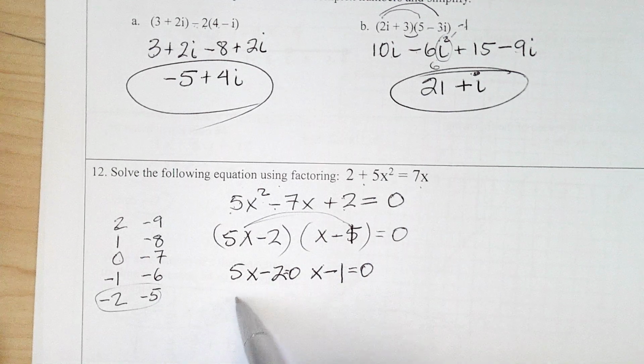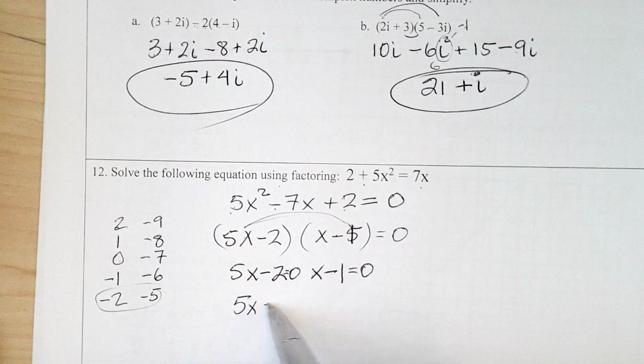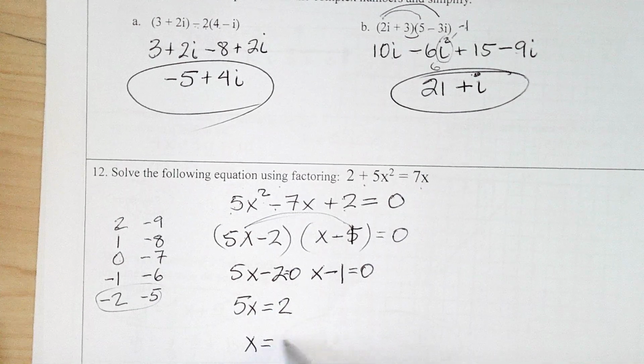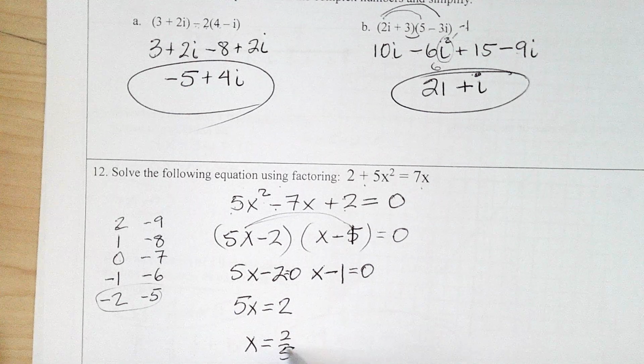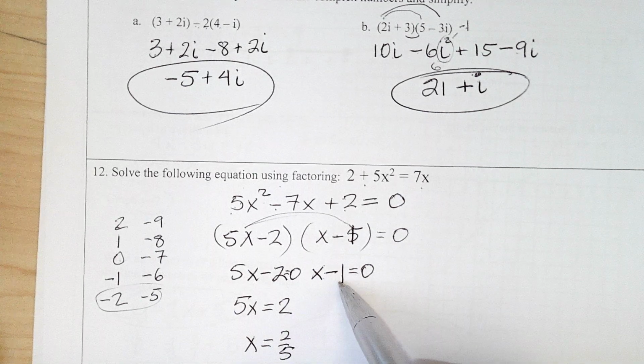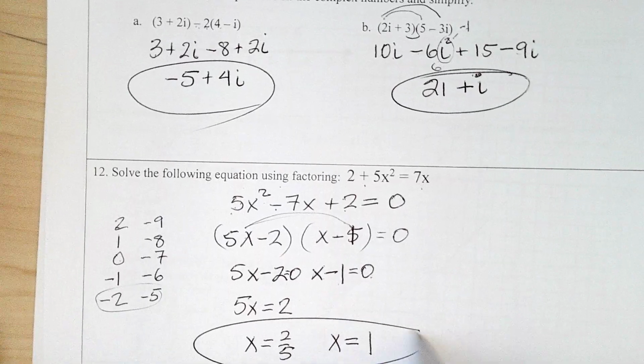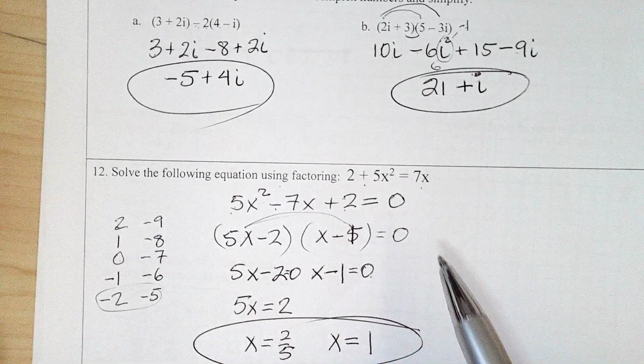So if I add 2, I get 5x equals 2, divide by 5, and x equals 2/5. Or add 1 to both sides, and I get x equals 1. There's the two answers for this one.